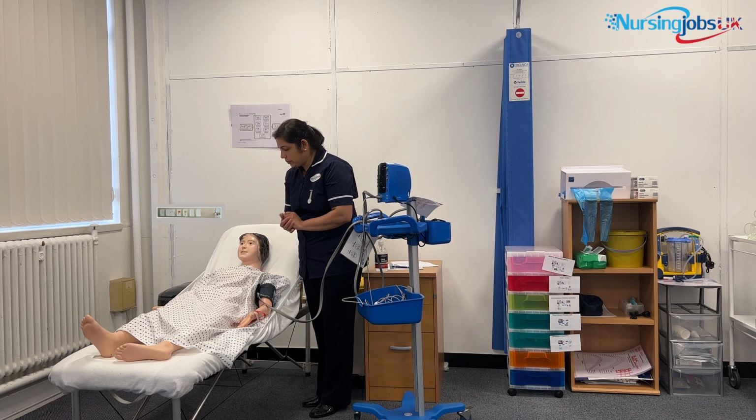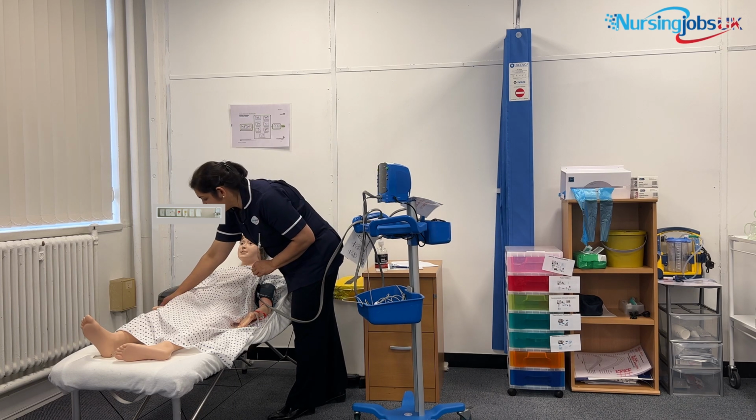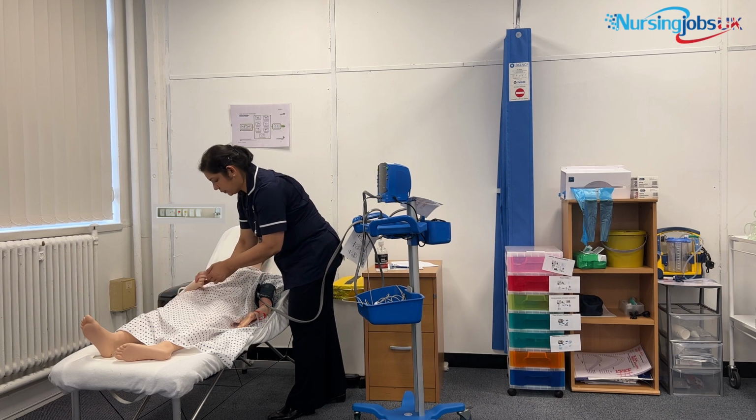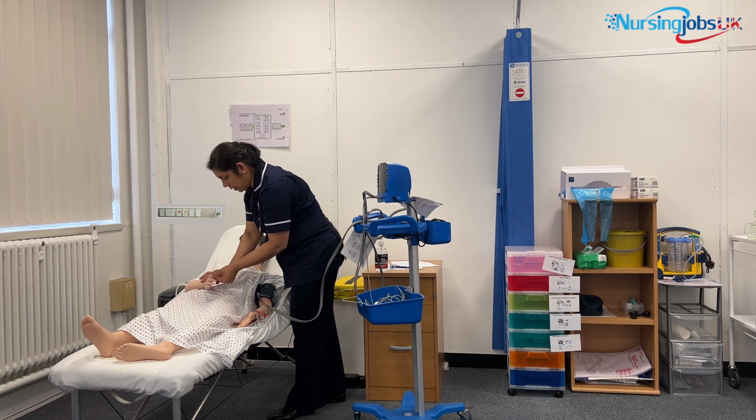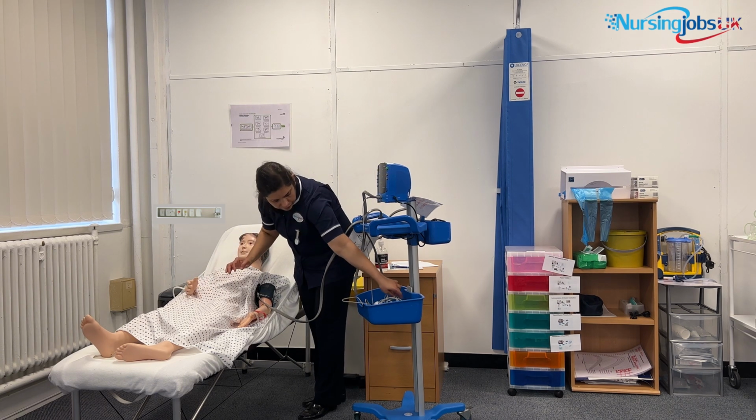Can I check the saturation on your other hand? All right, okay, that's fine. Can I use your index finger? Okay, that's fine. I'm just going to press a little bit on your index finger. Is that all right? Okay. 1, 2, 3, 4, 5. I can see that the capillary refill is less than 2 seconds, so I can use that finger.